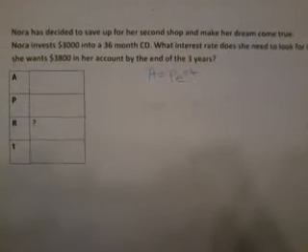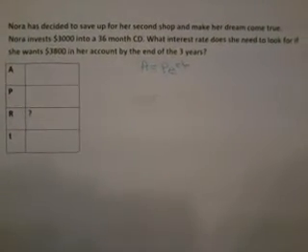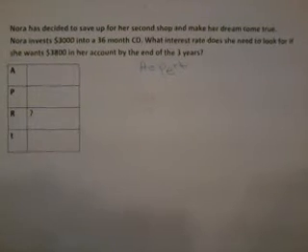Okay, Nora is really excited to have her second shop in the mall. So she has decided to save up for her second shop and make her dream come true. She is still investing $3,000 into a 36-month CD. What interest rate does she need to look for if she wants $3,800 in her account by the end of the 3 years?